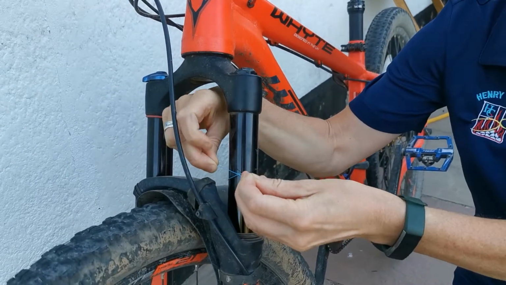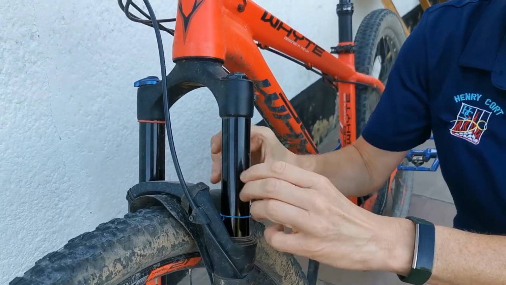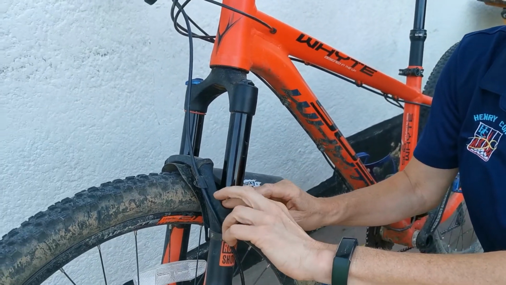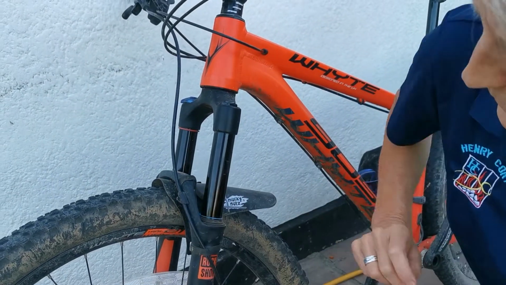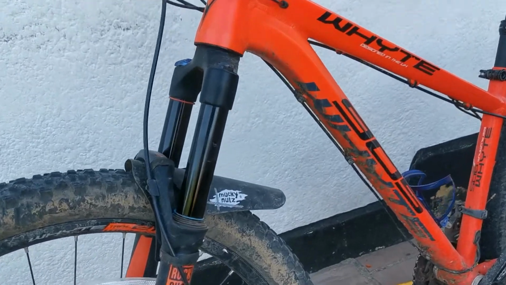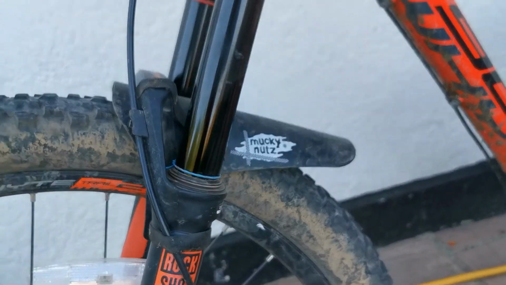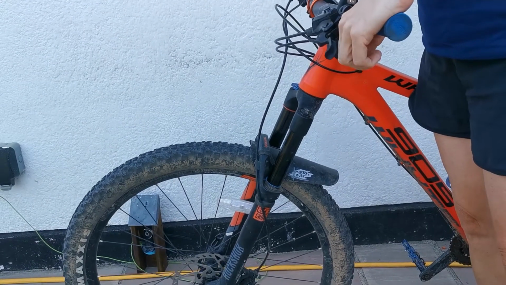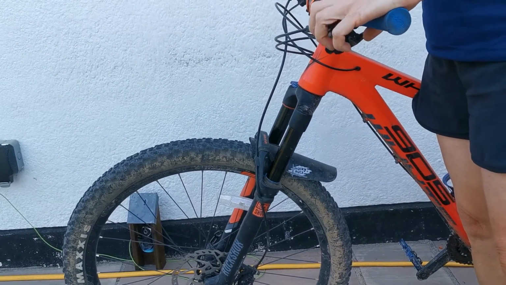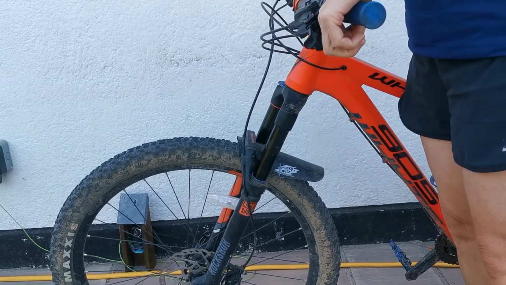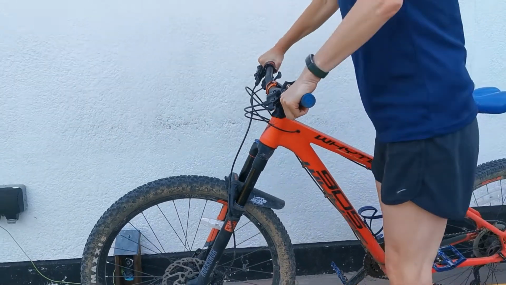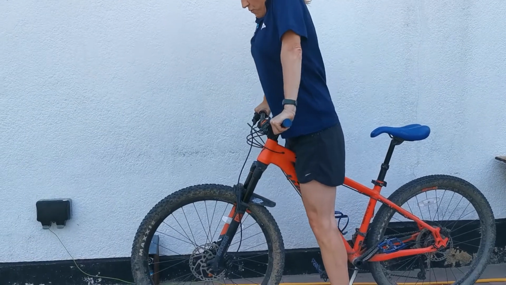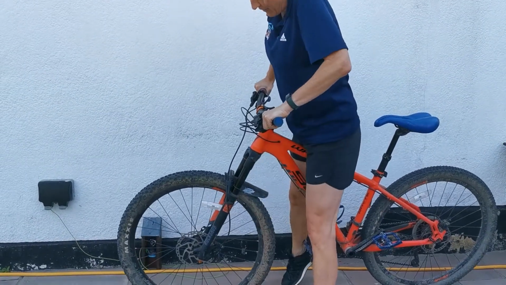So I've just tied that round there, like that. I'm going to push it down here. And then let's just hope this works. What I'm going to do is not really force it down. I'm just going to briefly put my weight onto the fork so it compresses, as if I was riding the bike. So weight on briefly and then off again.